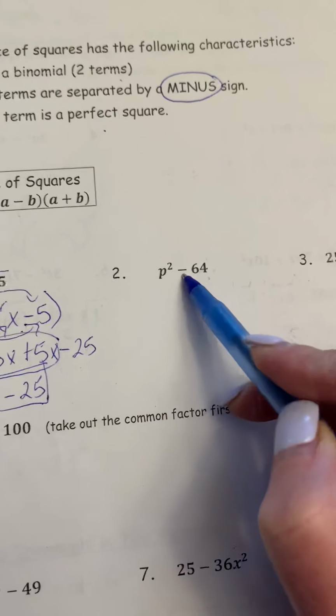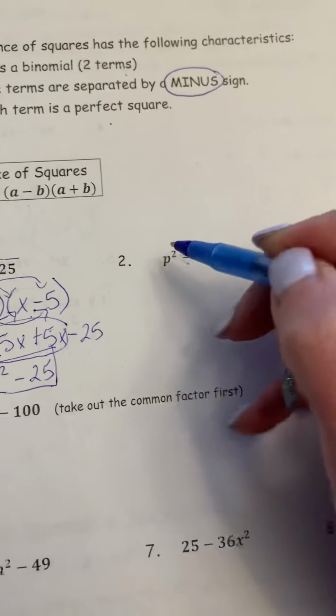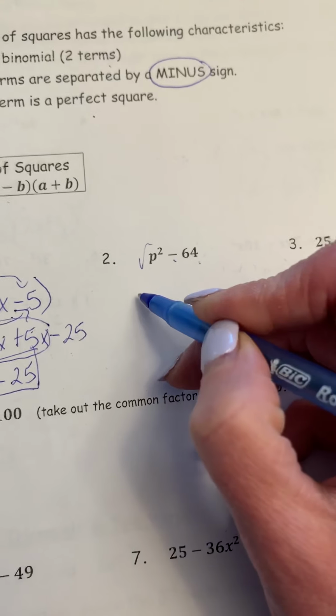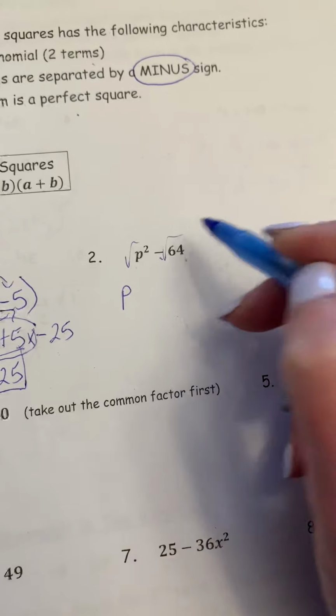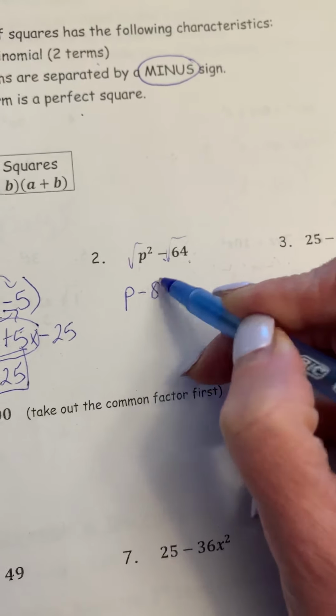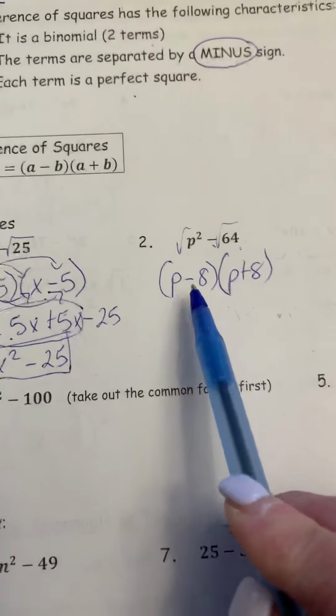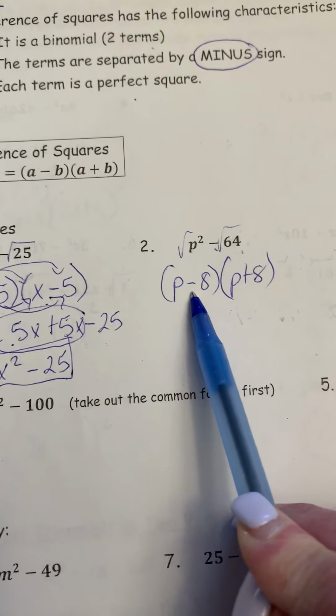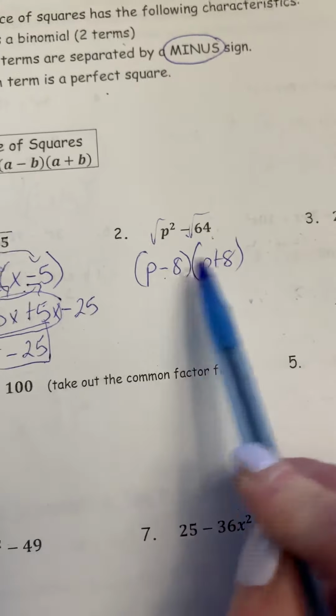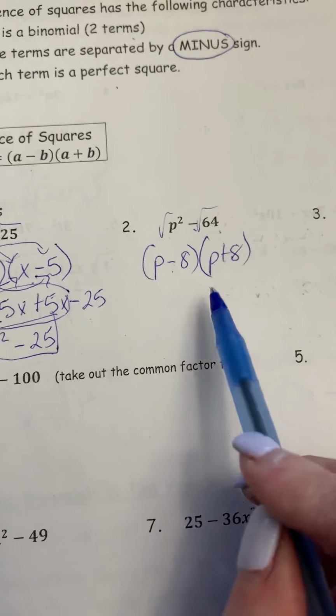Two terms separated by a subtraction sign, perfect square, perfect square. We find the square root of the first term, which is p, and the square root of the second term, which is 8. We make one a negative and one a positive. I did it differently from the first one just to show you it doesn't matter if the negative comes in the first factor or the second factor, as long as they're opposite. And that's your final answer.